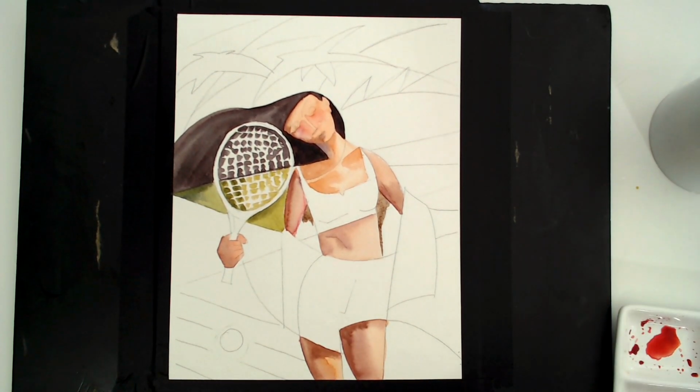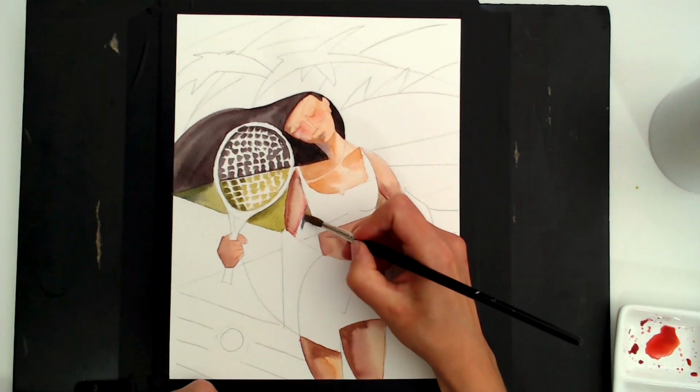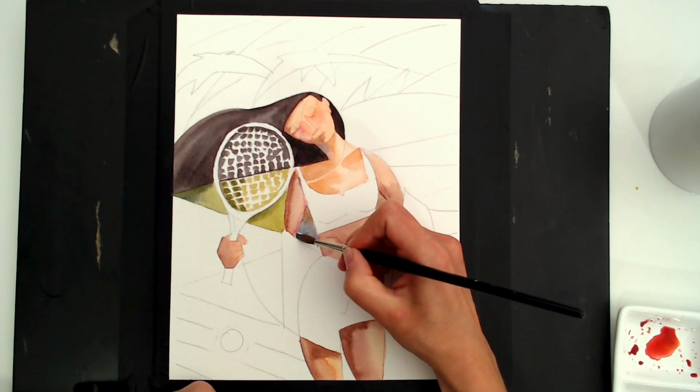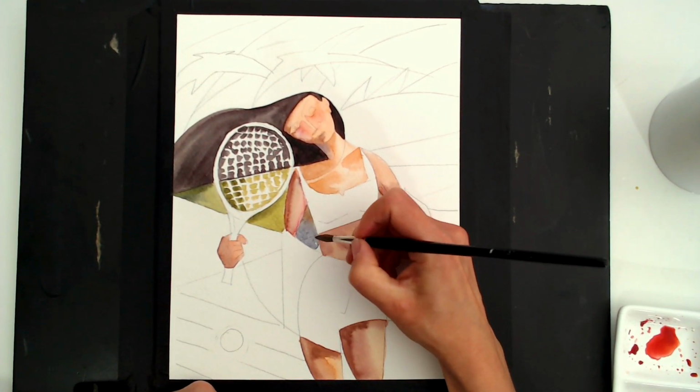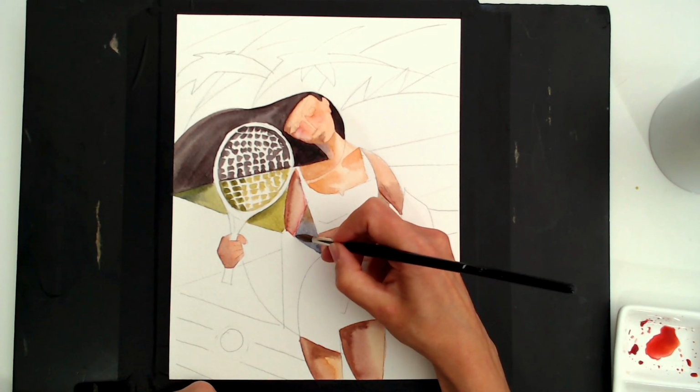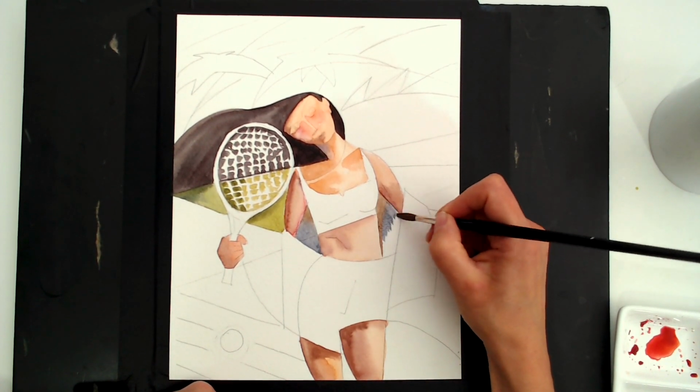Another color I like to add when I don't need a super dark gray tone, instead of Payne's gray, I like to add lavender, and you can see it's kind of a purply color, so it gets you a really nice gray color too.